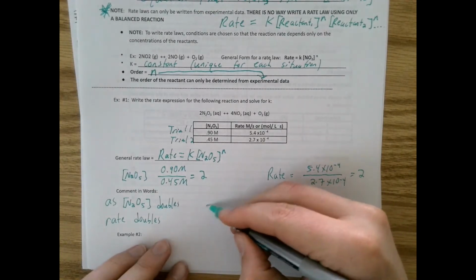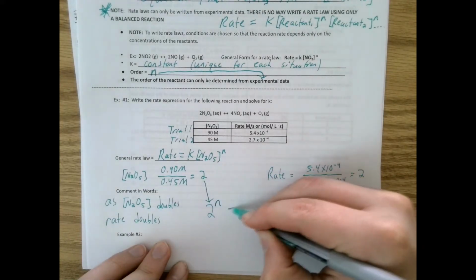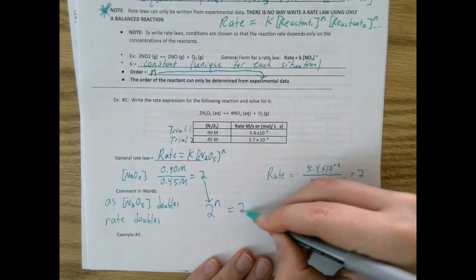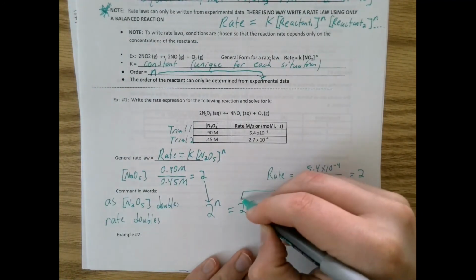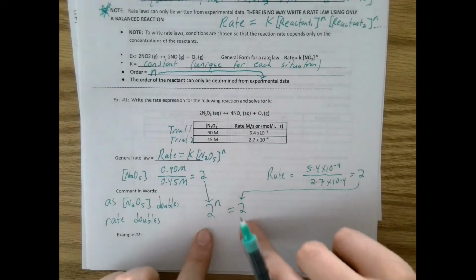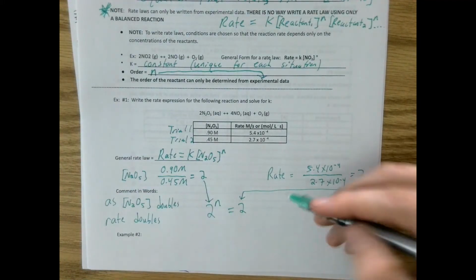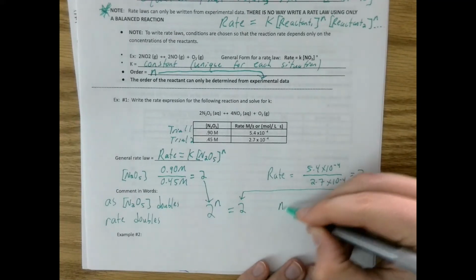So I'll say 2, which comes from right there, raised to the N power equals 2. So I know this is, you can do it in your head, but go ahead and write this one out so when it's not this easy, you have an example to go back and look at. So show where those two 2's came from. So 2 raised to the N equals 2. So what does N equal? 1.